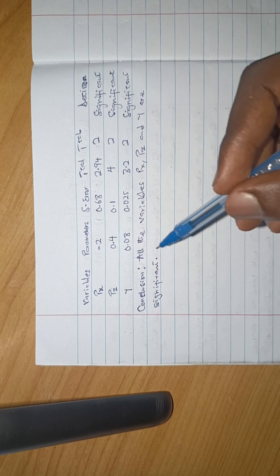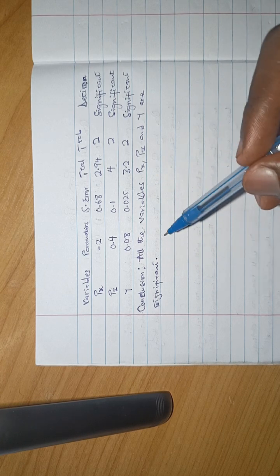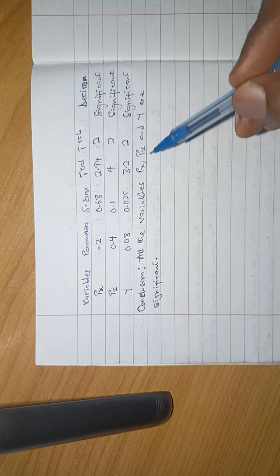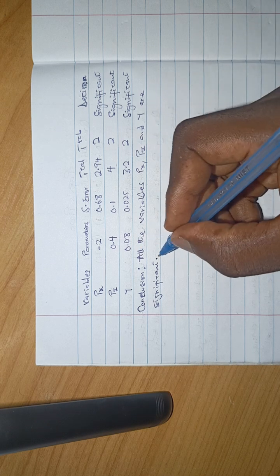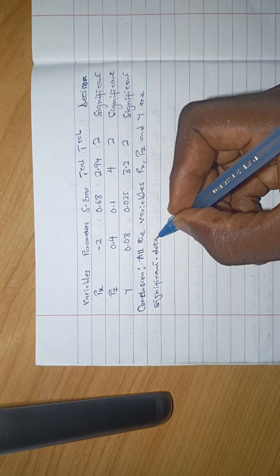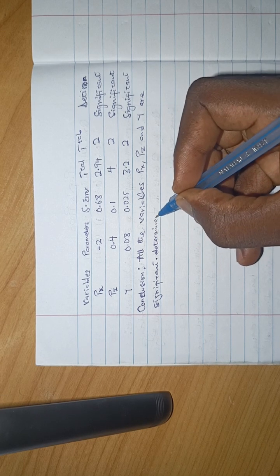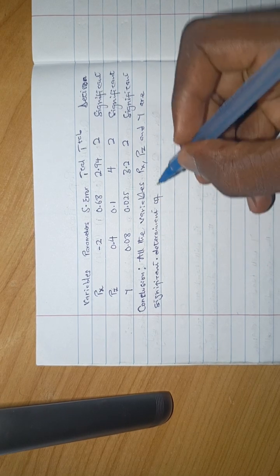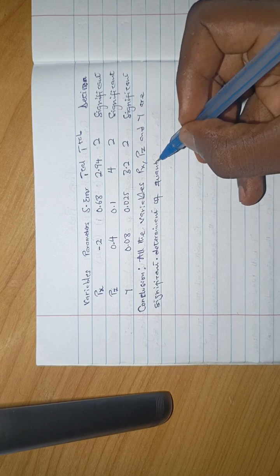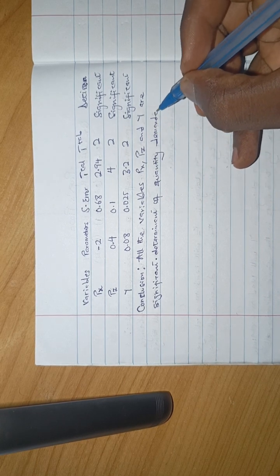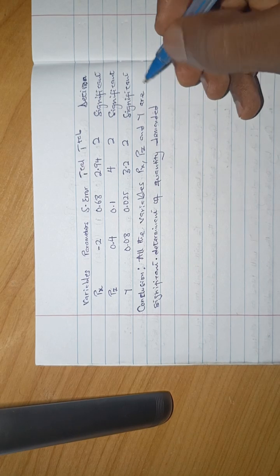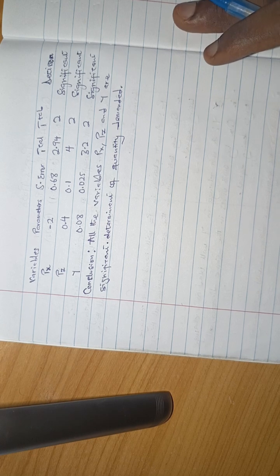So we can frame this to say that all the variables px, pz, and y are significant determinants of quantity demanded. As simple as that. All right, so that is how you go about it.